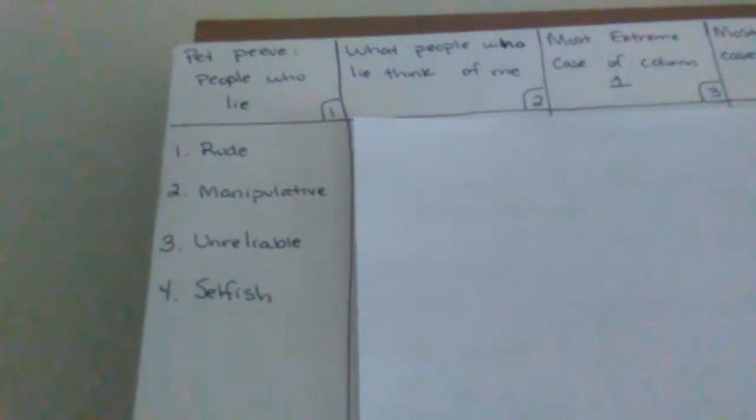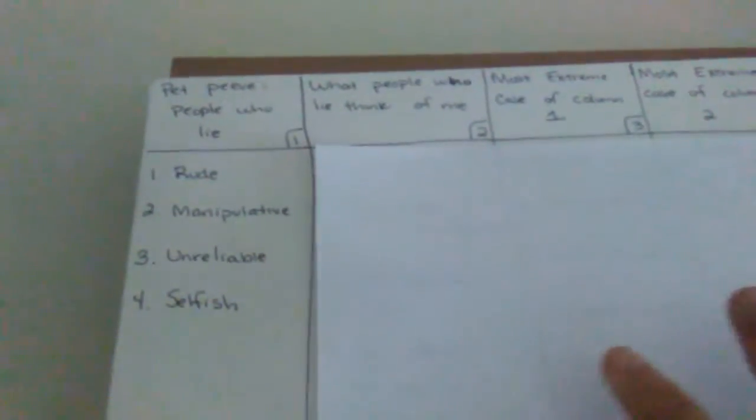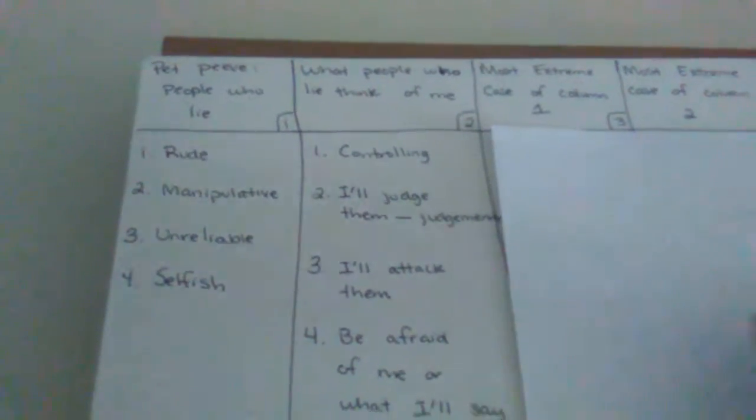So in the first column, I wrote down people who lie are rude, manipulative, unreliable, and selfish. And in the second column, I wrote down how I think they would think of me. So I wrote down that they would think I'm controlling, that I'm judgmental, that I'll attack them. So if they tell the truth, that I would attack them, or they would be afraid of me or what I'll say if they tell the truth. So you can see that I've picked 4 to match the 4 here.